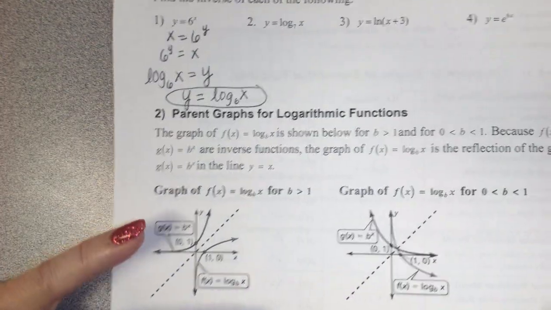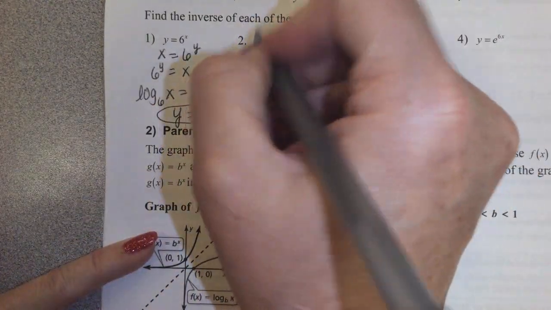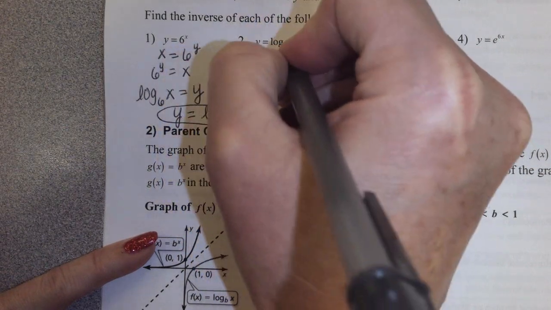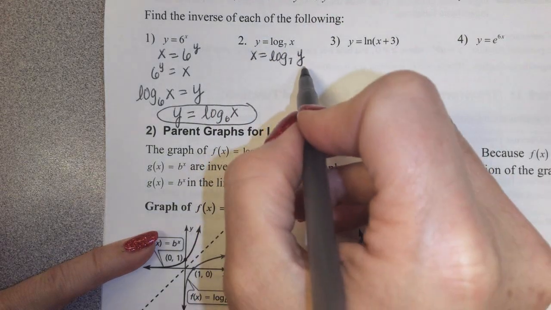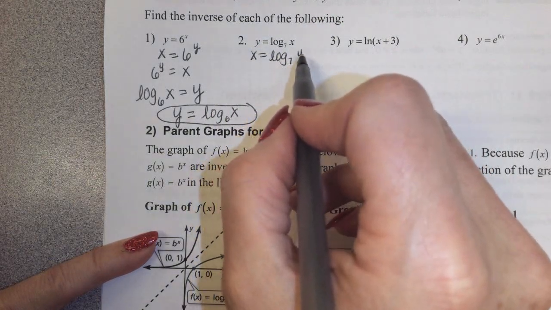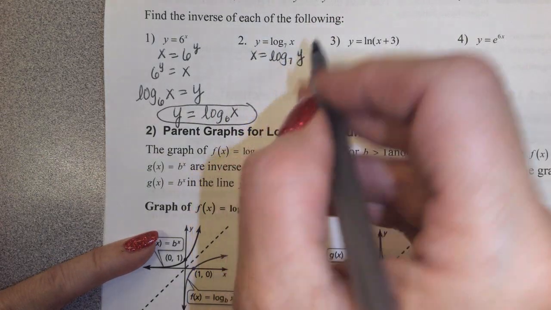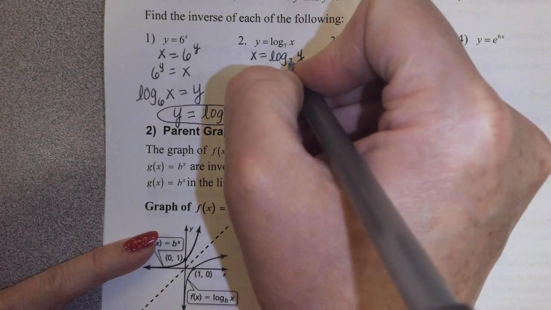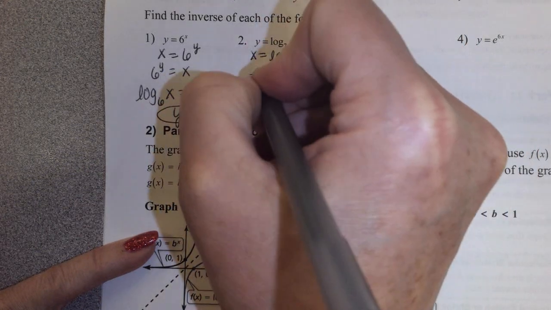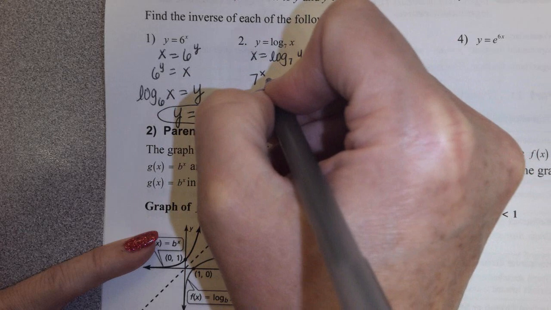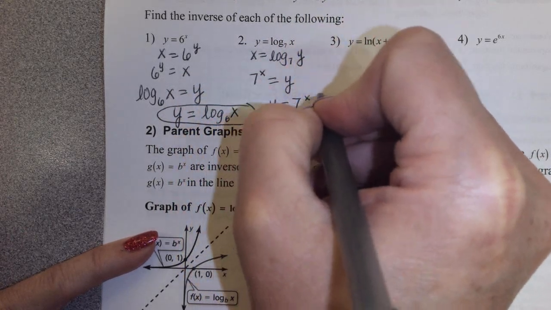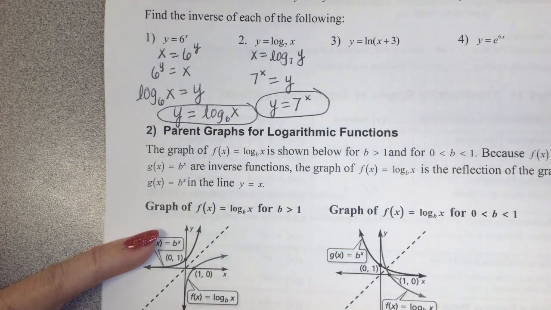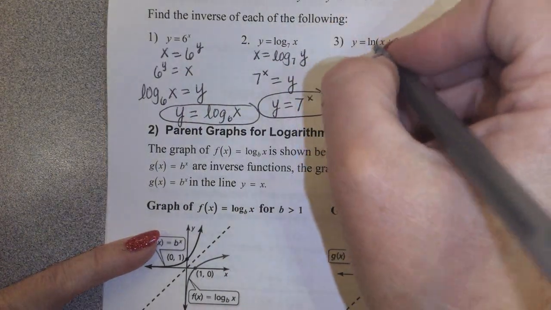All right, let's find the inverse on the next one. So y becomes x, and x becomes y. To solve this for y, though, I'm going to have to rewrite it as an exponent. So I'm going to find the base, come across, back around, and so that's going to be the inverse function. Let's try the next one.